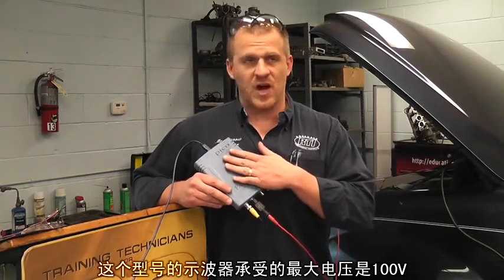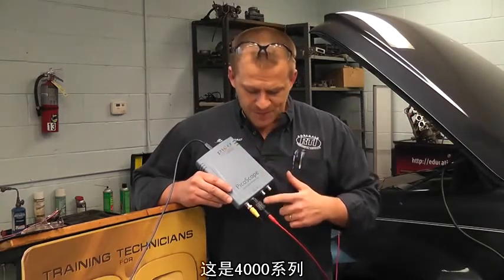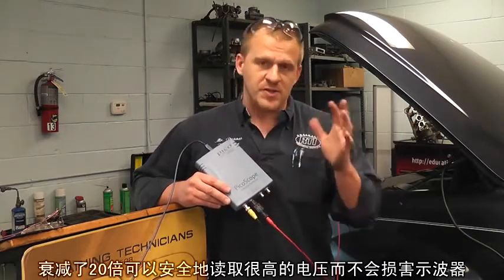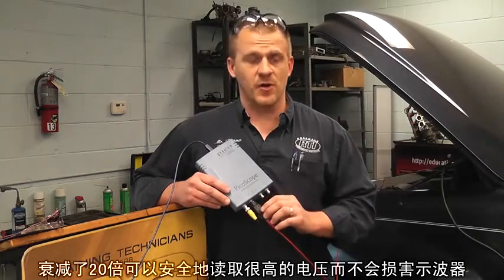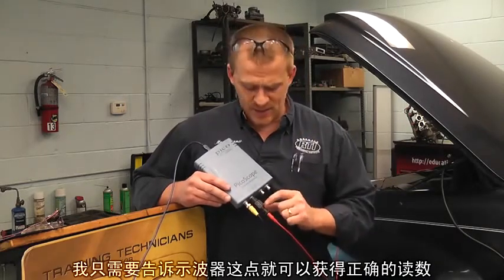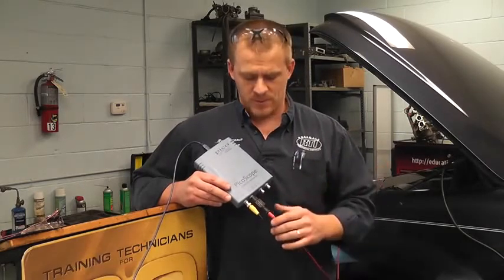This scope has a maximum of 100 volts on this model. This is the 4000 series. And this is going to step it down by 20 so I can safely read much higher voltage without damaging my scope. And so I just have to tell my scope when we go up to the board in the settings that I have it in there, so I have the right readings on the board.